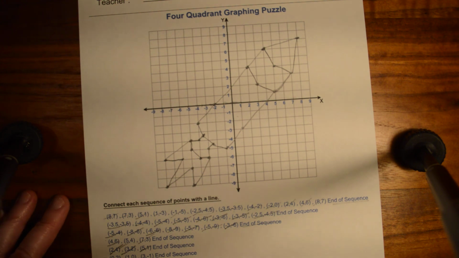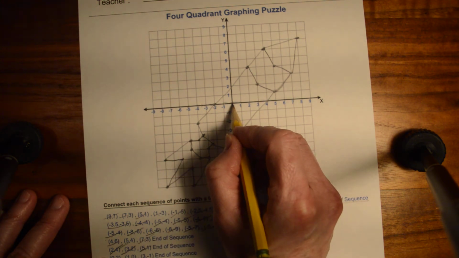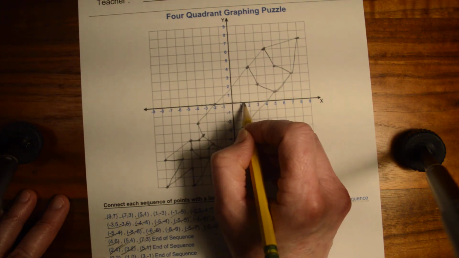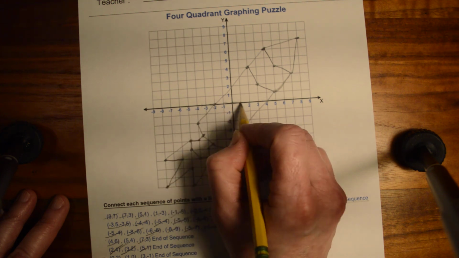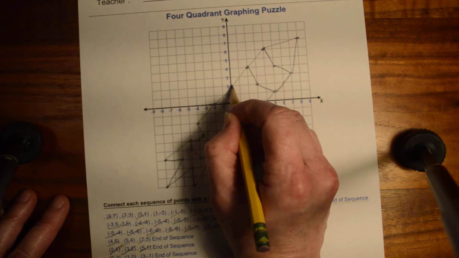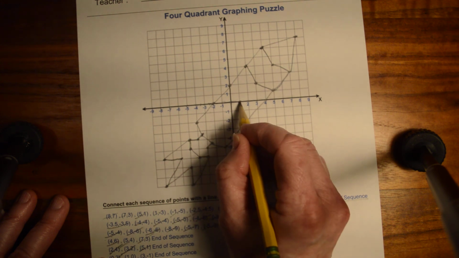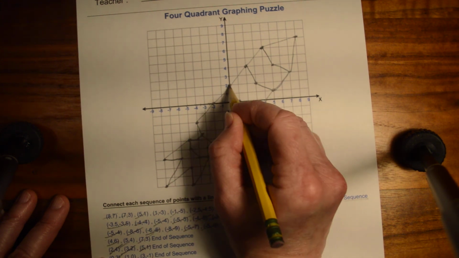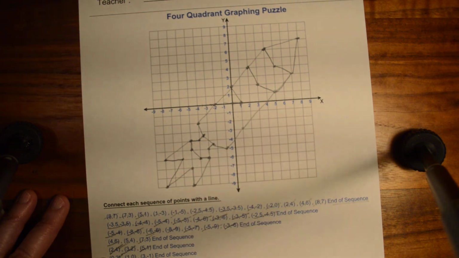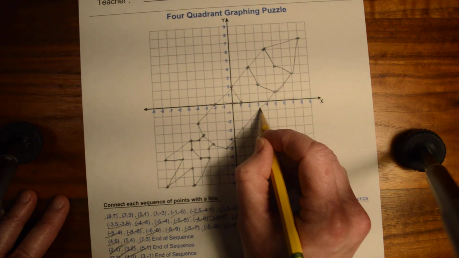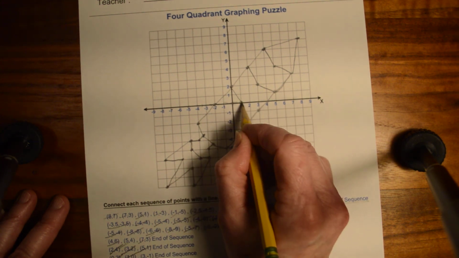All right, next one, 0, 2. Don't do 2, 0. It's tempting to do that, but 0 means do not move left or right, go up to 2. Then 1, 0 means go over to 1, but don't move from there. So we're right on each of the axes then. And then 3, negative 1. These are looking like stripes.